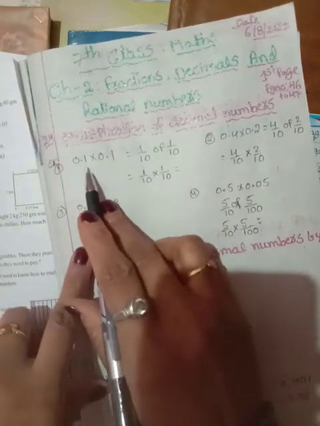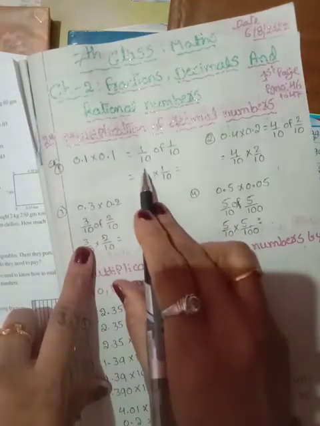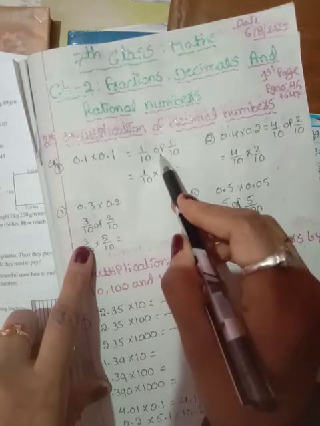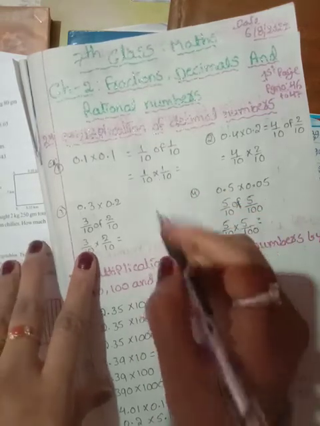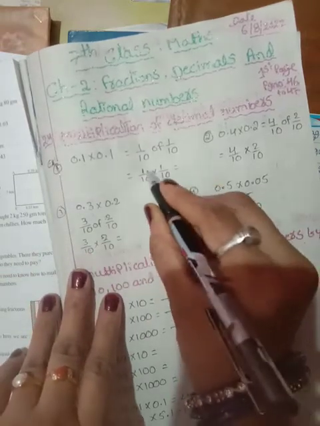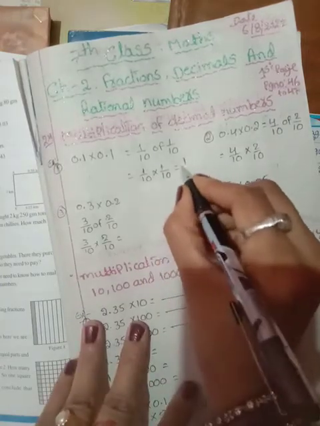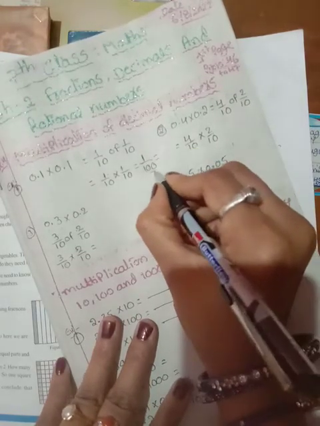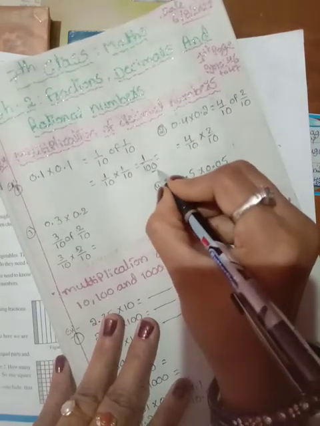Remove the decimal point. So it is 1 by 10 of 1 by 10. Of means cross multiplication. So 1 by 10 multiplied by 1 by 10, that is the product of the numerators by the product of the denominators. So that is 1 by 100. 1 by 100, since 100 has 2 zeros only.